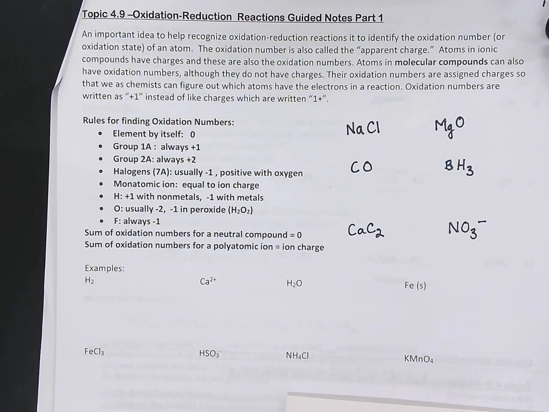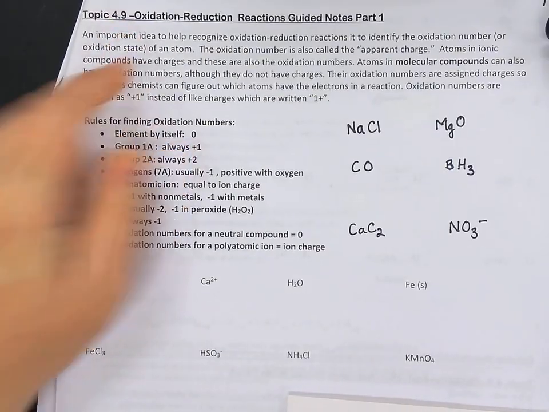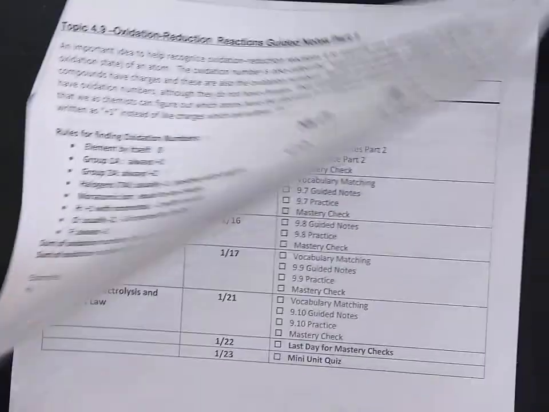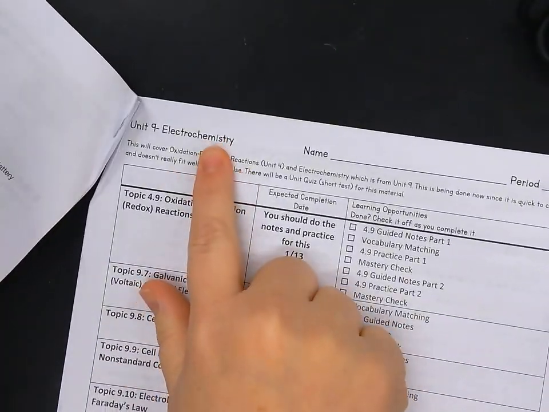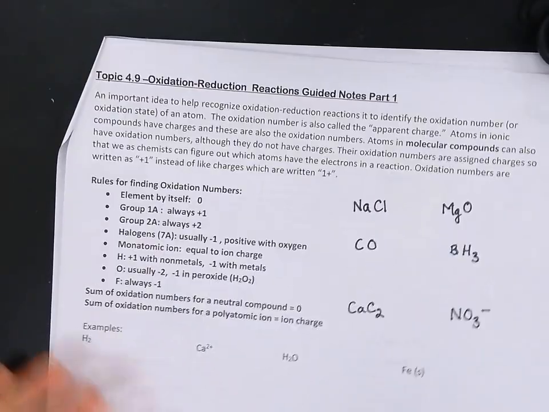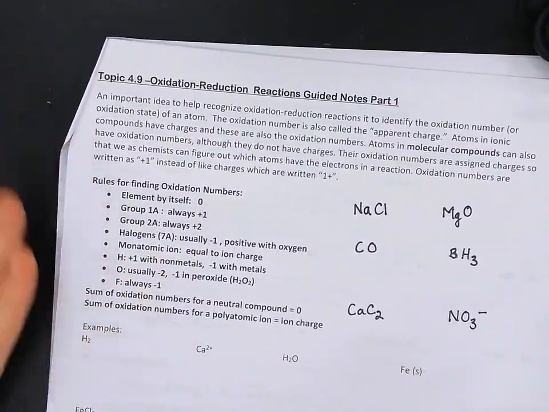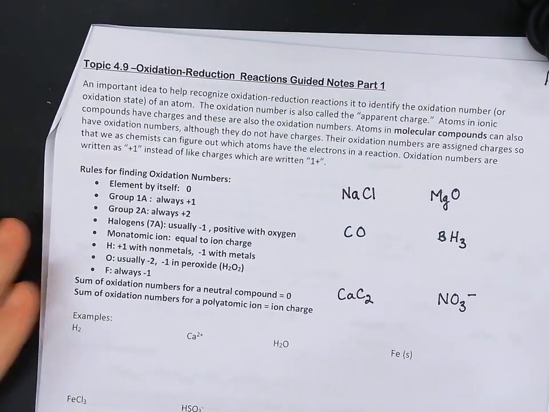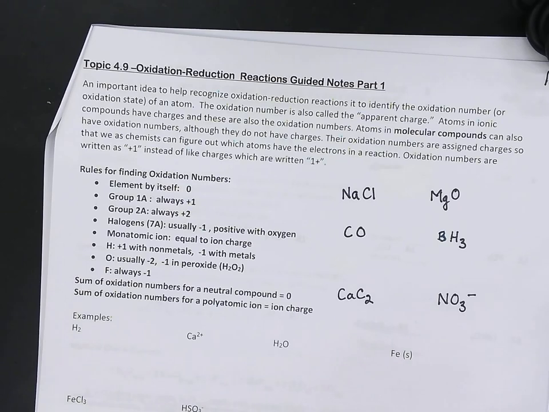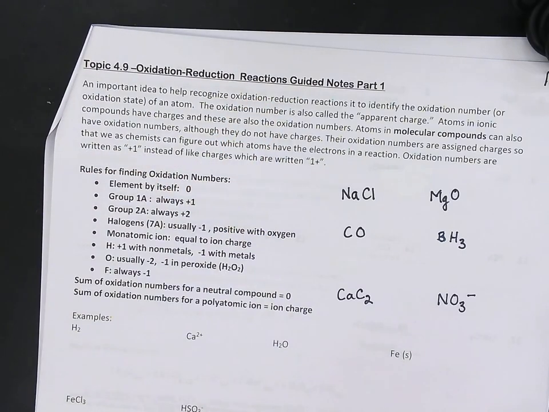Okay, we are going to take a look at the first part of topic 4.9. So this is in our mini unit on electrochemistry. We skipped 4.9 in unit 4, so we're bringing it up now, right? So this unit is all about oxidation reduction reactions. You can tell that's the title of this topic.